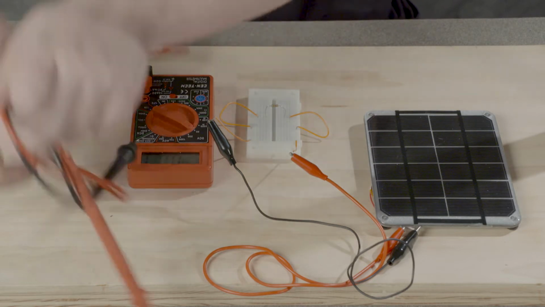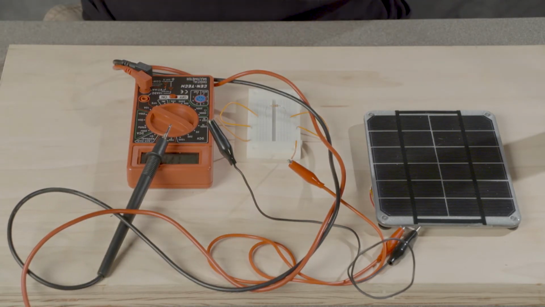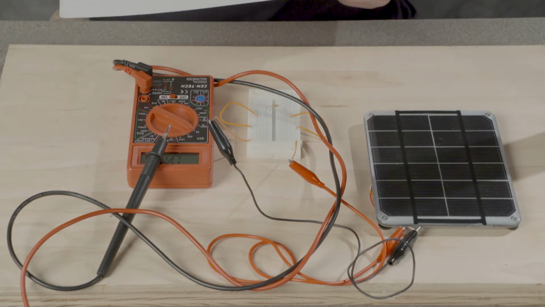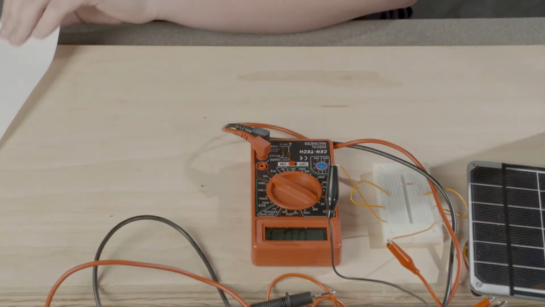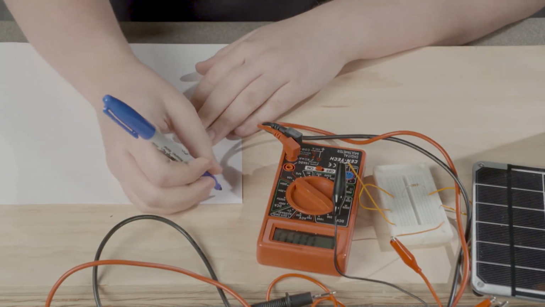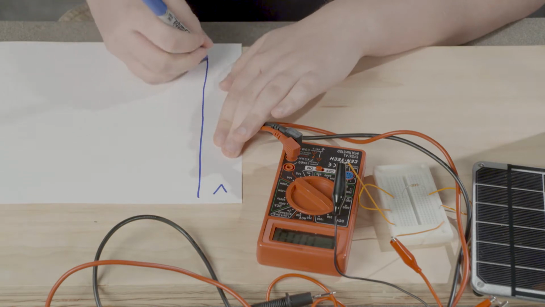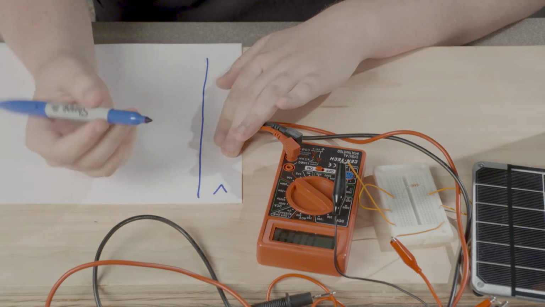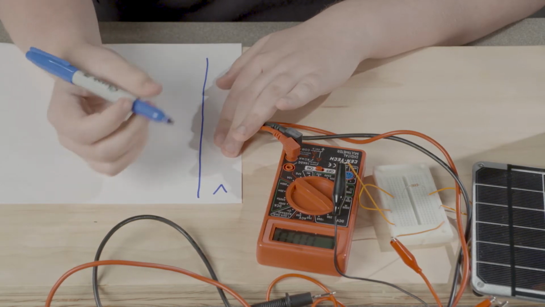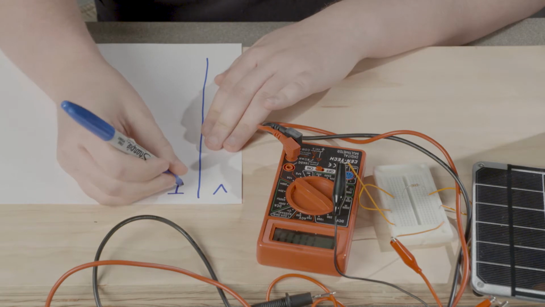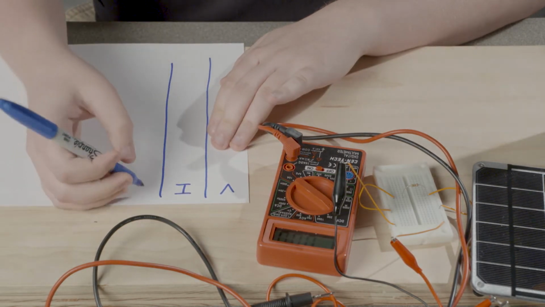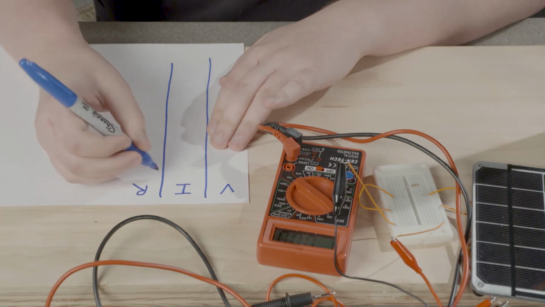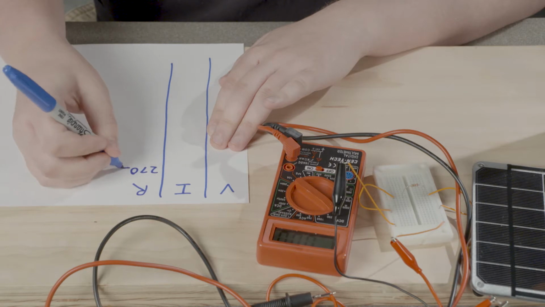So what we could do is, on a piece of paper, write the voltage, current, and resistance that we'll be having. So move this away. And you could do this with as many resistors as you want. I'm going to be doing about 5, but the more you do, the more accurate you'll be. The best is to have a wide variety of resistor values. So here, we had 270 ohm.